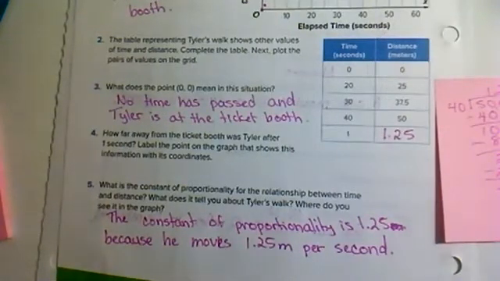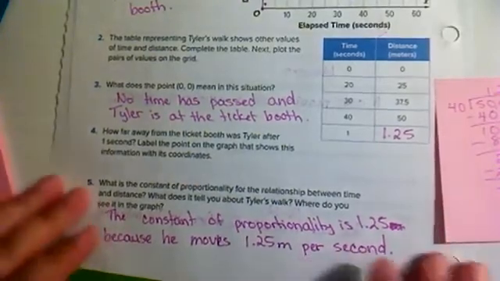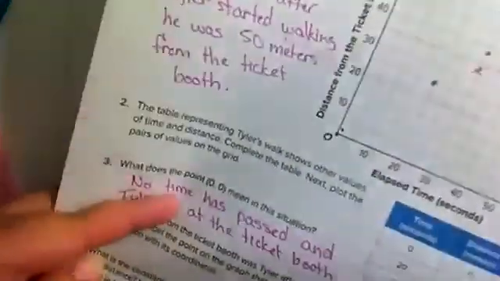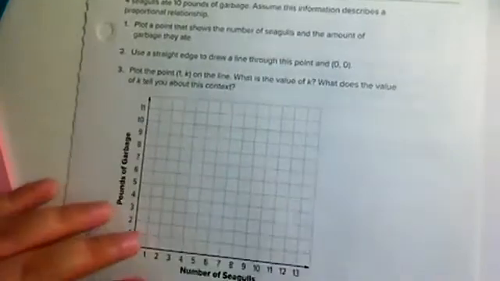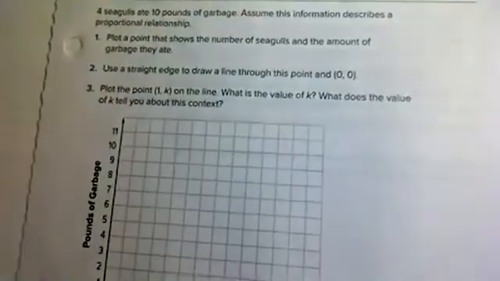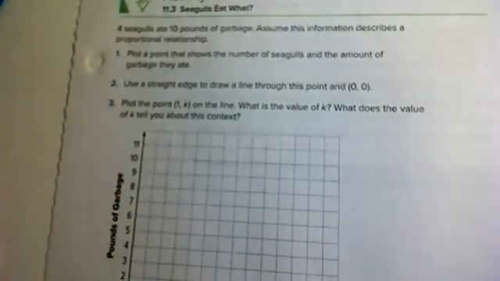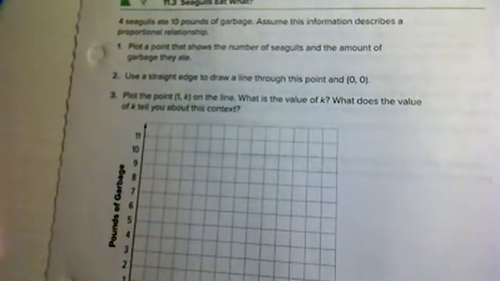All right, let's turn now to page 151. 4 seagulls ate 10 pounds of garbage. Assume this information describes a proportional relationship. Plot a point that shows the number of seagulls and the amount of garbage they ate. Use a straight edge to draw a line through this point and 0, 0. Plot the point 1, K on this line. What is the value of K? What does the value of K tell you about this context?